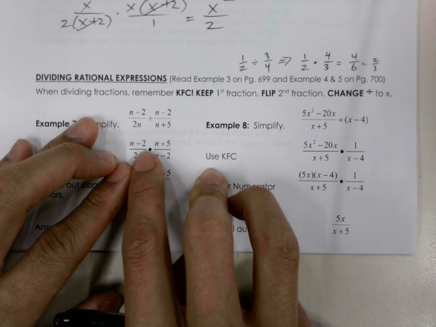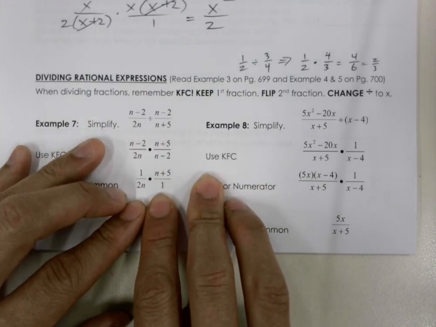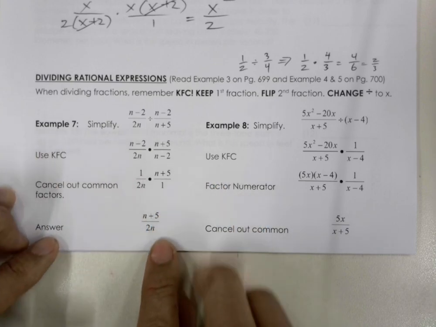We have a factor of 2 minus x in the top, we have a factor of 2 minus x in the bottom. Those cancel out, and then we just multiply straight across.